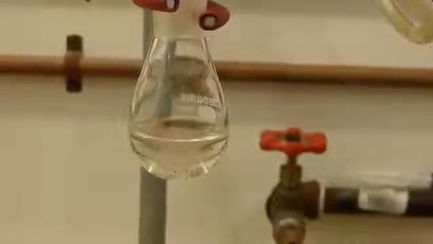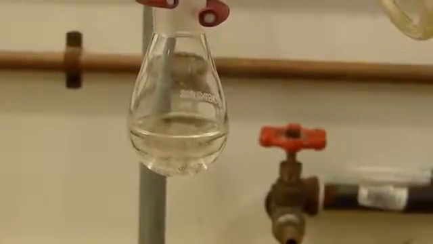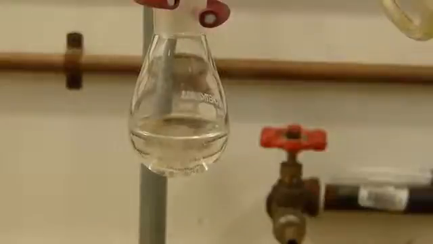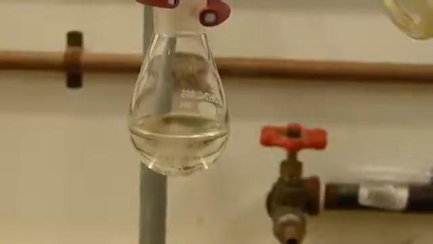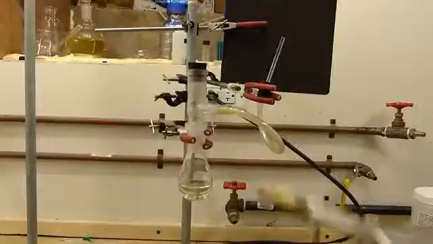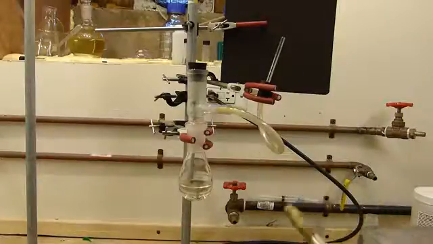You can see that mixing the two acids has immediately caused a reaction involving carbon monoxide. And this reaction is easily controlled by simply heating or cooling this flask with either an ice bath or a flame or something like that, and it's very easy to control that way. I'm now going to increase the speed of carbon monoxide generation by heating the bottom flask gently with a torch.